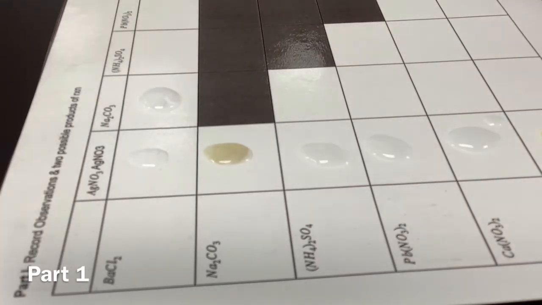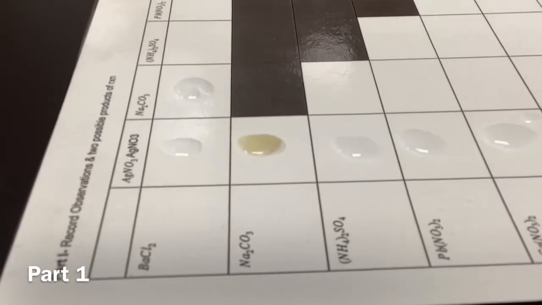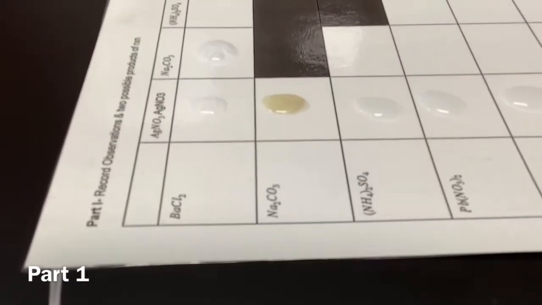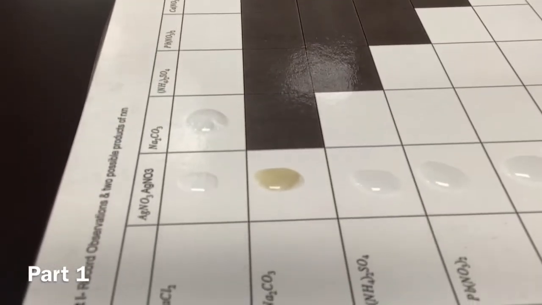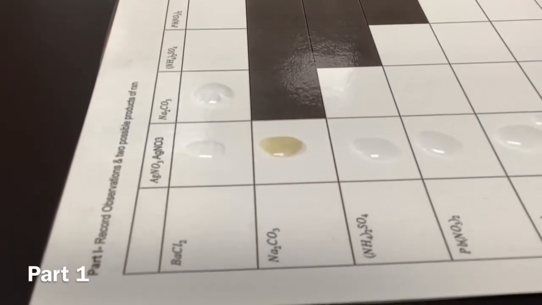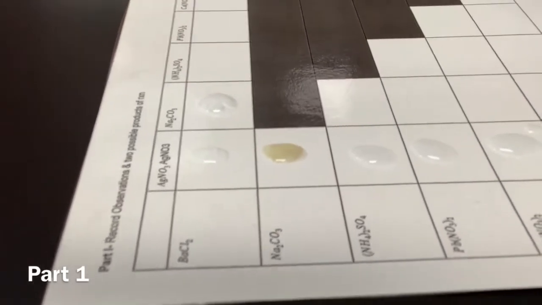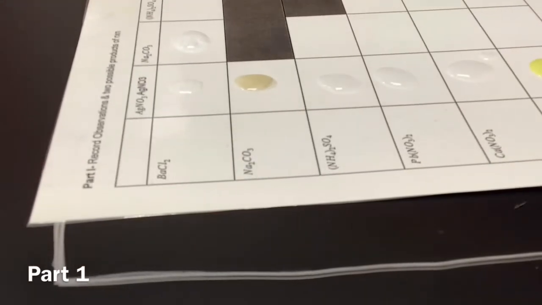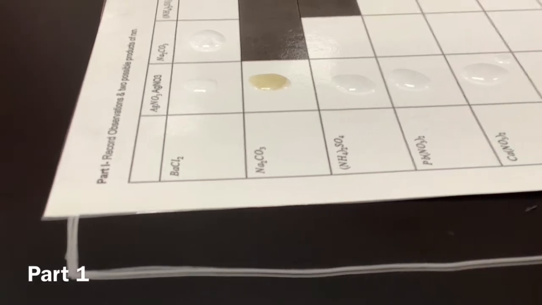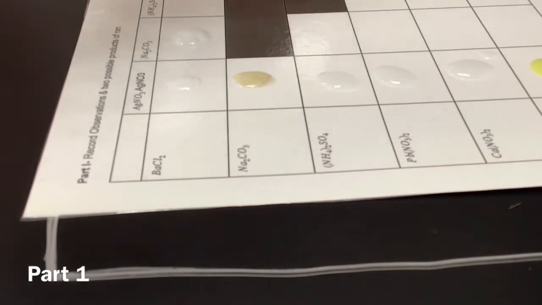So that one's getting cloudy. I think you guys can see that. You can tell. So that's definitely a reaction. That's cloudy. It's a solid, so it's like white and cloudy kind of. Oh, wait, actually, the barium chloride looks like it reacted, and that part became cloudy. Exactly. All right. Okay, now we're moving on.